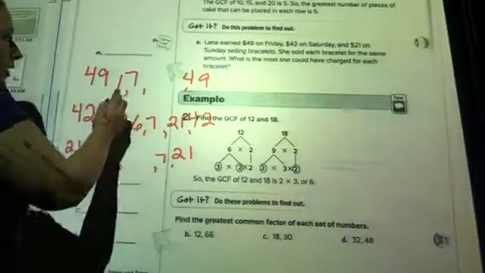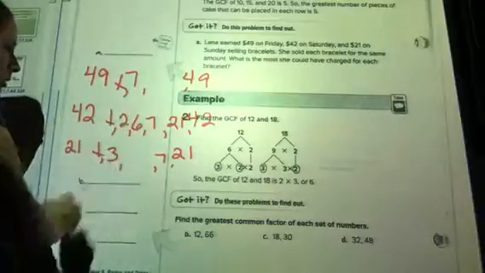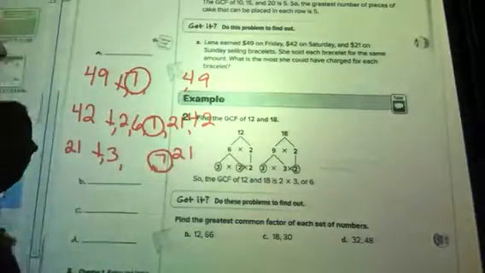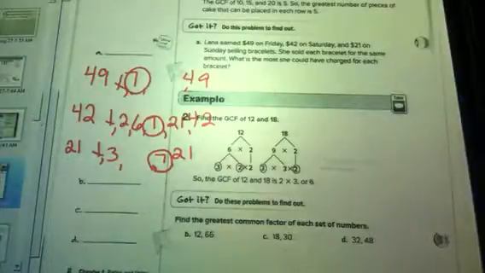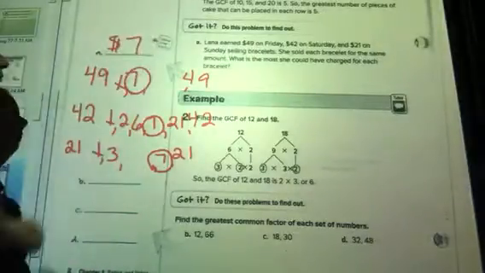Okay, so if we look here, all we got here is a 1 and 7. So it's either going to be 1, or we got a 7 and a 7. So if she earned $49 on Friday, $42 on Saturday, and $21 on Sunday, and she sold each bracelet for the same, what did she have to sell them for? $7.